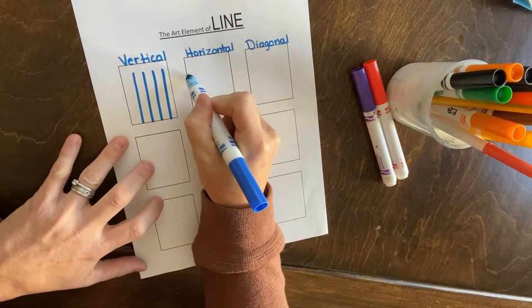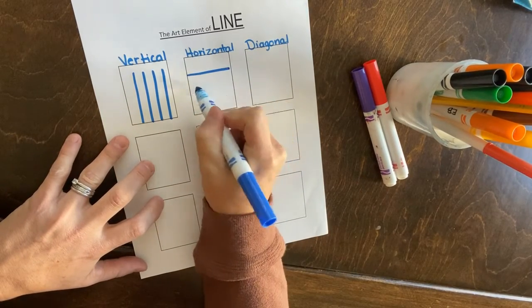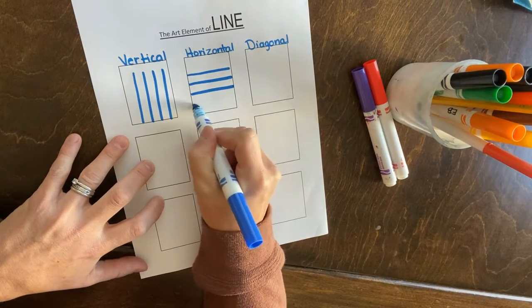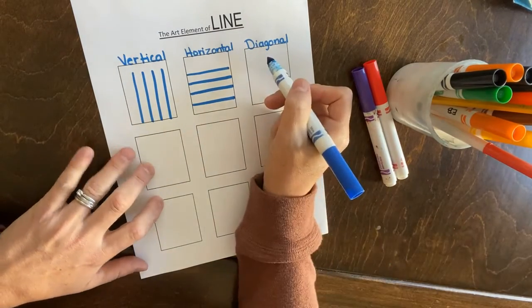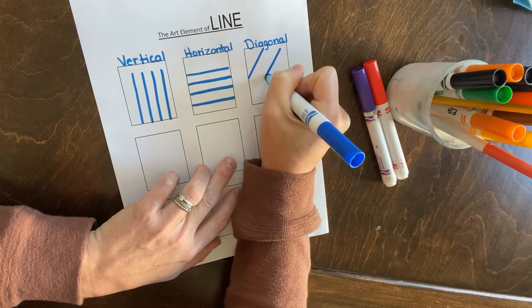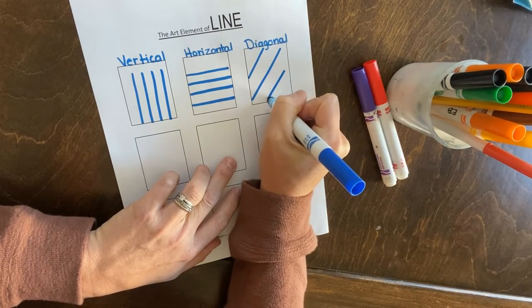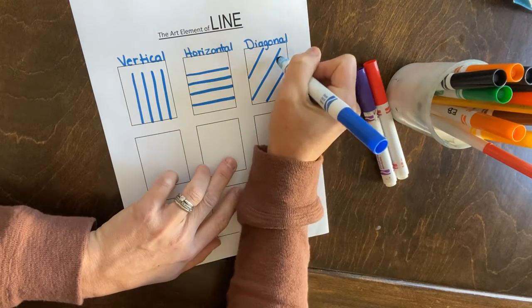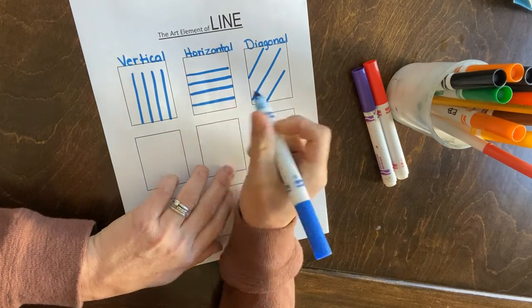Horizontal are lines that are side to side. Okay. Diagonal are lines that are corner to corner. So a lot of times with this one, think about a slide, sliding down it. So you could say diagonal, like you're sliding down.